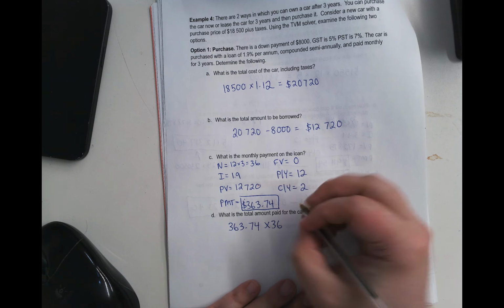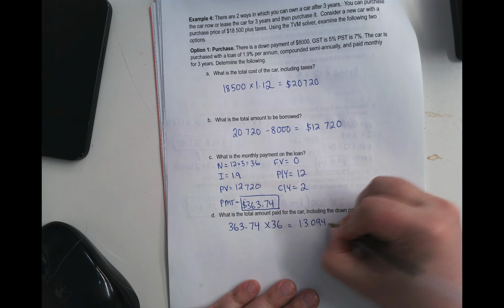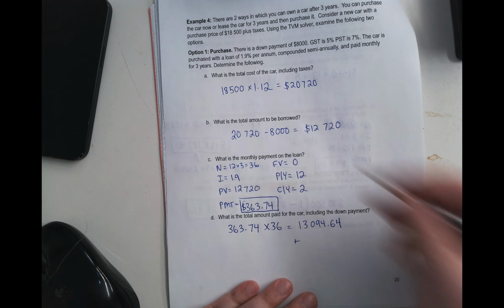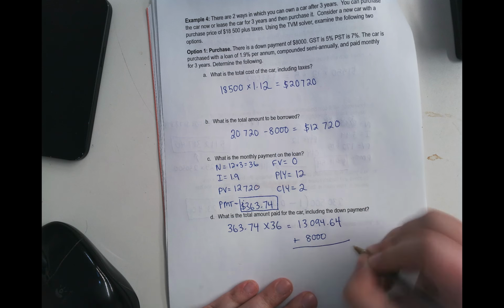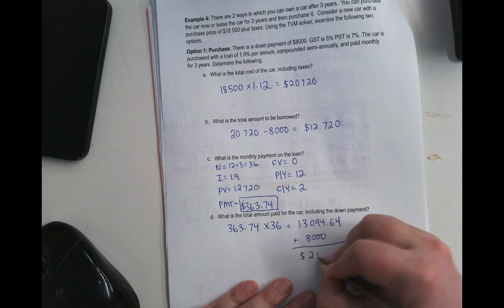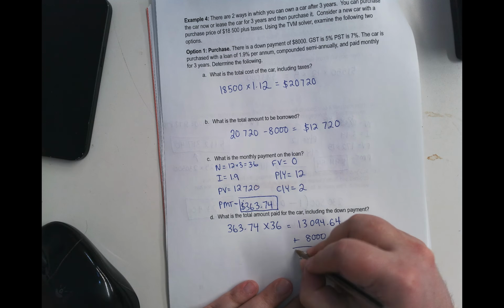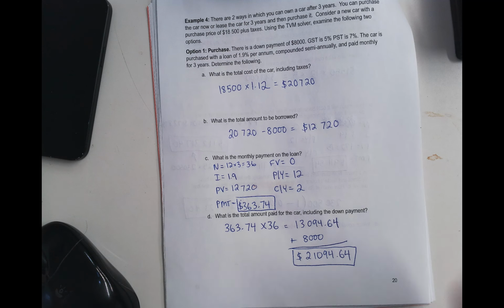So when I multiply those together, I get $13,094.64. But then we need to add the down payment back because we did pay that up front. So when we add the other $8,000, in total we paid $21,094.64. So a very straightforward example, but there were a lot of parts to it.